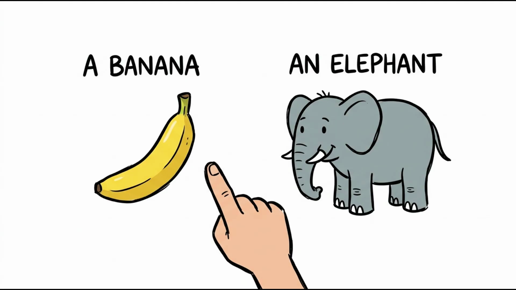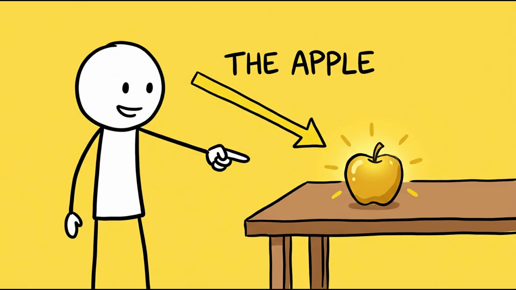You use a or an when you're talking about a single object, and that object isn't anything special or specific, just one option among many. Use a when the following word starts with a consonant sound, like a car or a banana. Use an when it starts with a vowel sound, like an elephant or an hour. Think of a and an as a finger pointing generally toward a group, saying, give me one of those. Honestly, any of them will do.